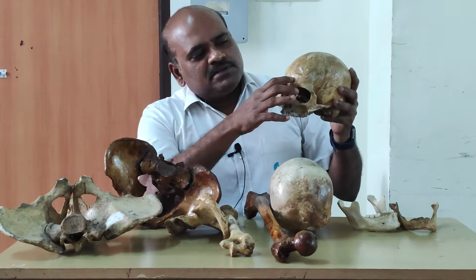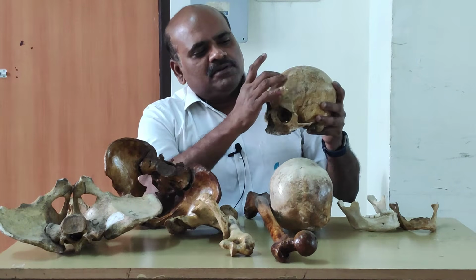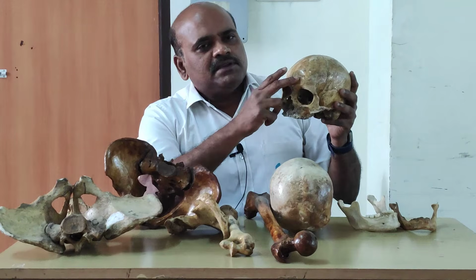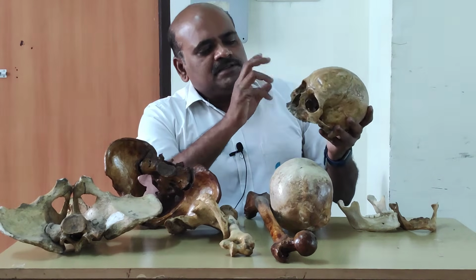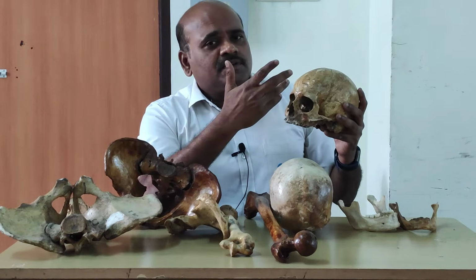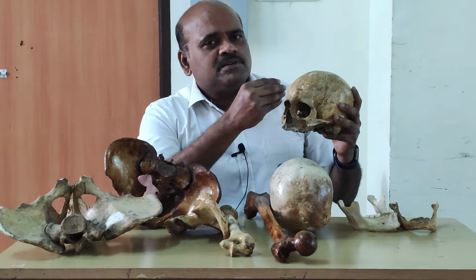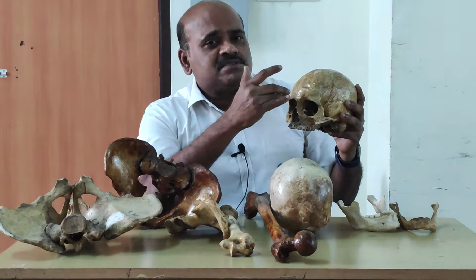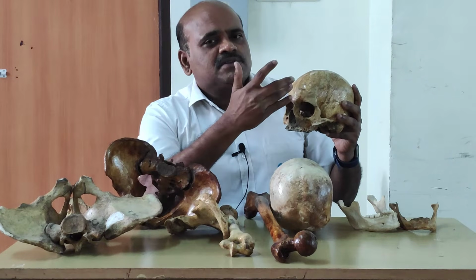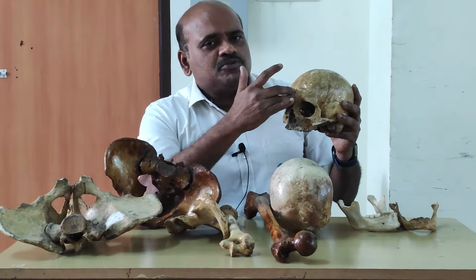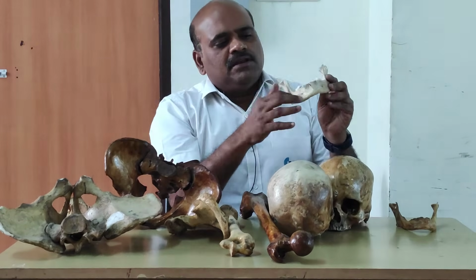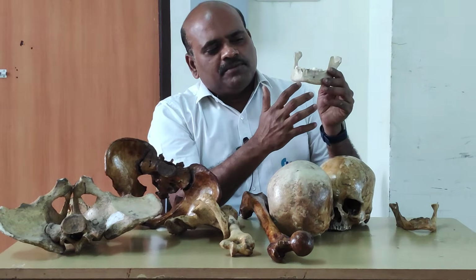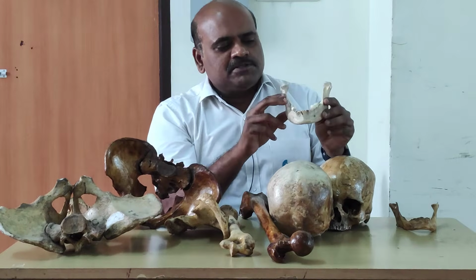The metopic suture in between the frontal bone fuses generally by 3 years, more accurately 2 to 8 years. Some individuals, even after that period, in 5 to 10% of population, it may persist. It doesn't fuse. That is called a persistent metopic suture or metopism. The right and left halves of the mandible fuse in the midline by 2 years.